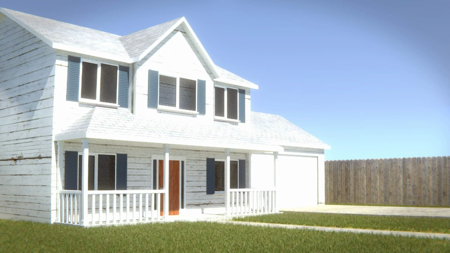In this video, I'll show you how you can create this low poly house from scratch. I used Blender 3D to build this, but you can also follow along using any other 3D modeling program that you're comfortable with. I'll try my best to explain what I did, but bear with me as it is my first time doing this.